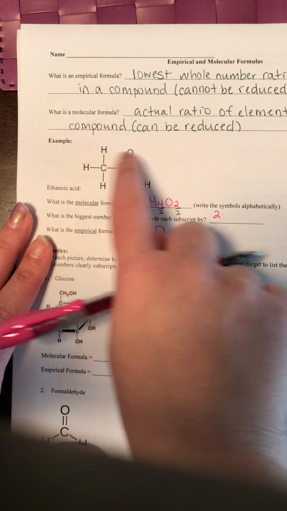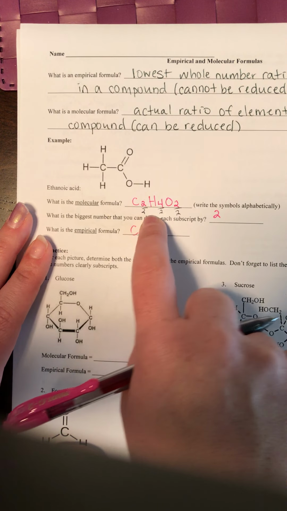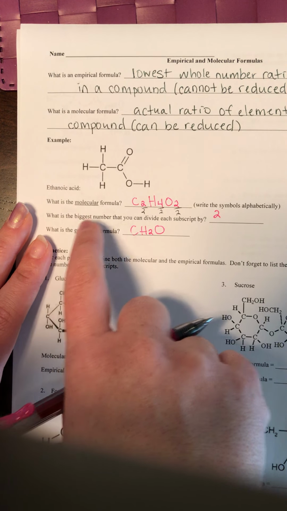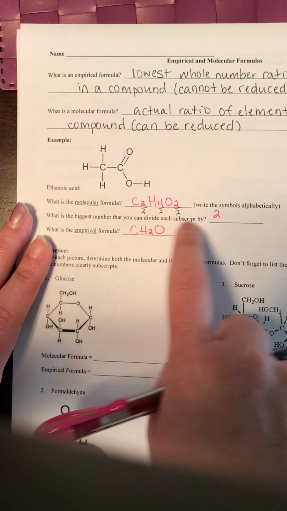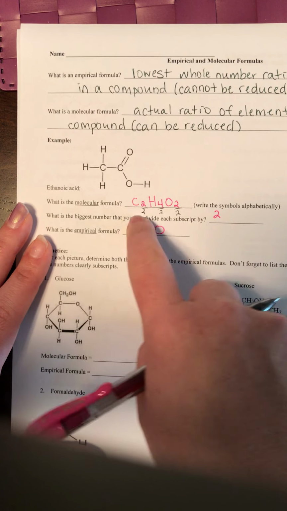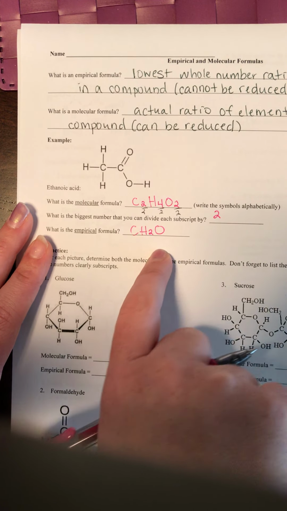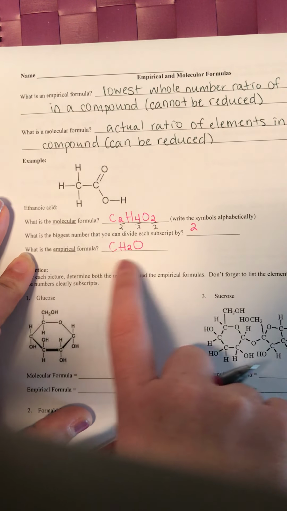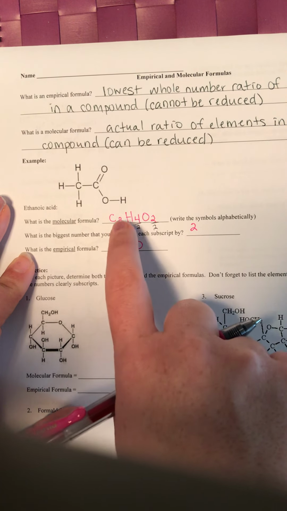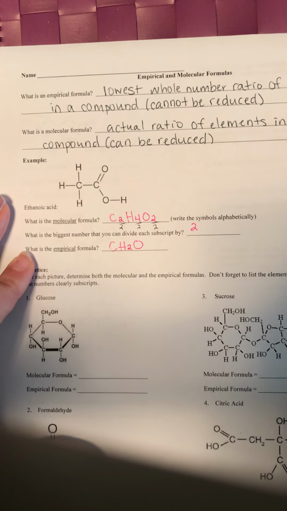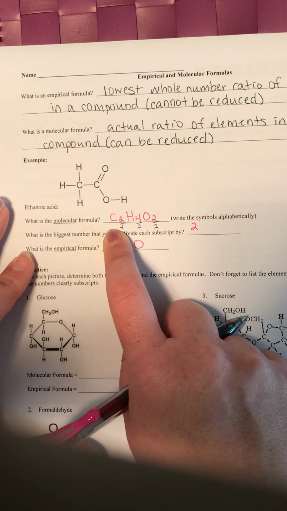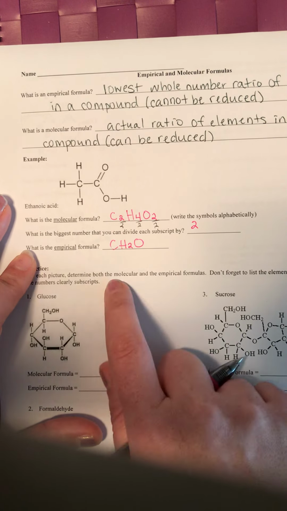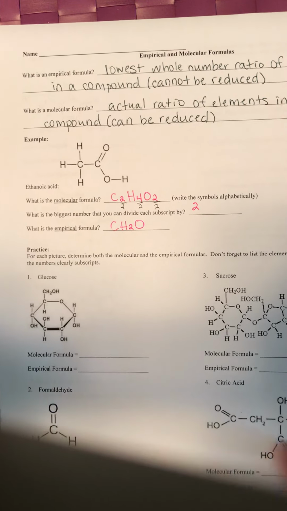Okay, so again, molecular formula is the actual formula when you count them up, and you're going to write them in order alphabetically. To figure out your empirical formula, you're going to figure out the highest number you could divide each subscript by, and then do that, and that should be your empirical formula. Remember, your empirical formula cannot be reduced. I no longer can reduce this. So it has to be the exact same number you divide by on each subscript. So it's not like you can divide one of them by 2 and the other one by 3 or something. It has to be the same number for each subscript that you divide by in order to find the empirical formula.